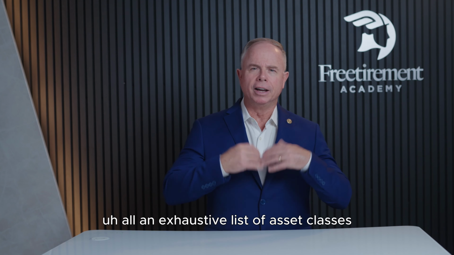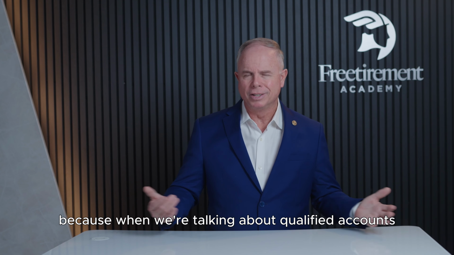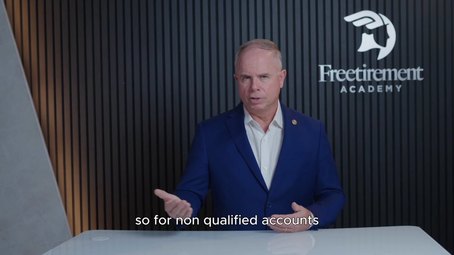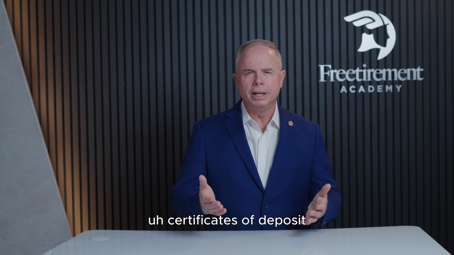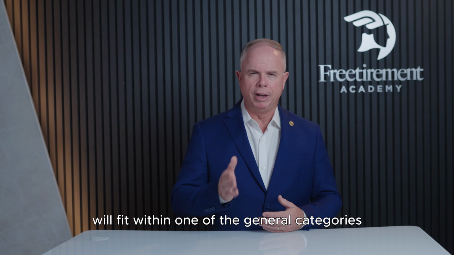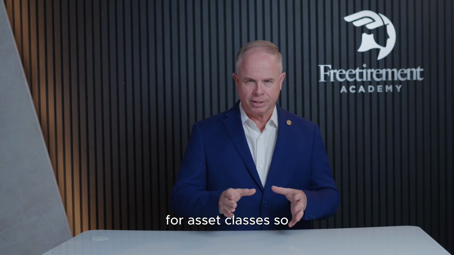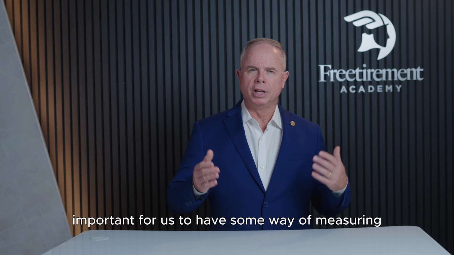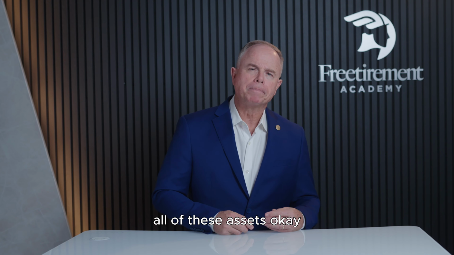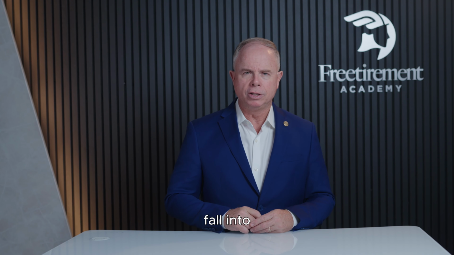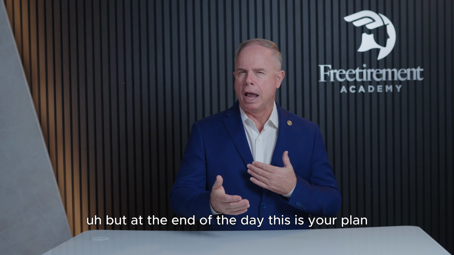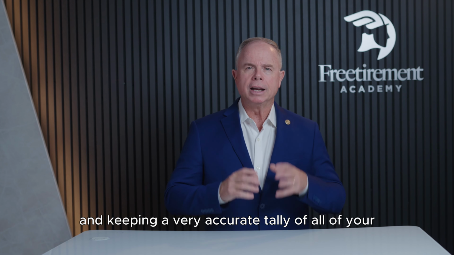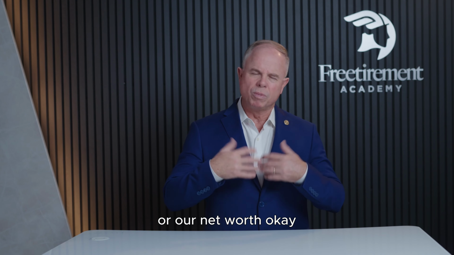Now, this is not an exhaustive list of asset classes, because when we're talking about qualified accounts, it can encompass even more. So for non-qualified accounts, you can have structured notes, certificates of deposit, but typically speaking, any of those instruments will fit within one of the general categories for asset classes. So when we are creating any sort of financial map or financial strategy, it's just important for us to have some way of measuring all of these assets. Okay, there are some uniform standards of what asset classes fall into, but at the end of the day, this is your plan. So we want to make sure we are accounting for every single asset class that you consider valuable and keeping a very accurate tally of your, or our, net worth, okay?